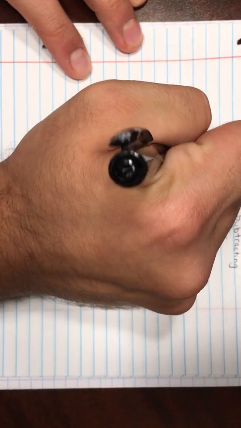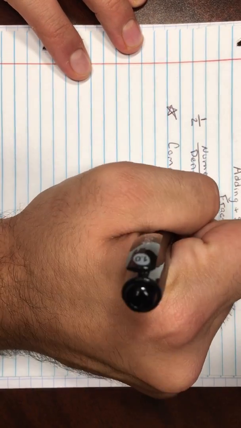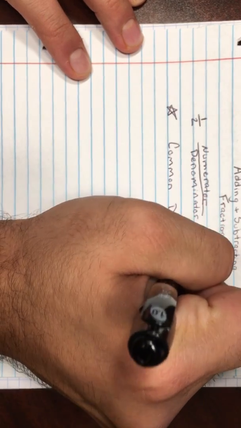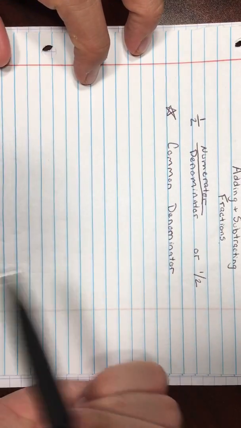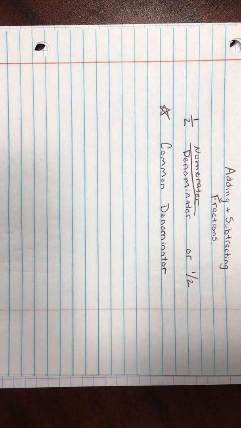You must have what they call common denominators. What I mean by that is they need to be the same number. If you're adding or subtracting two fractions, they need to be the same at the bottom. If they give it to you the same, that's great, it's easy. If they don't, we're going to show you how to make them the same.